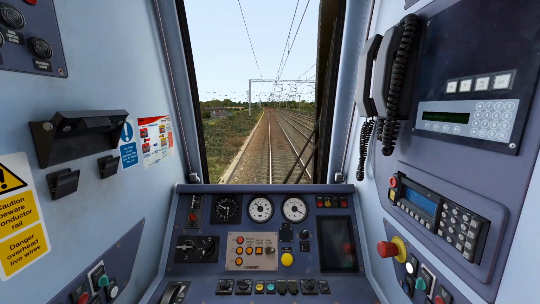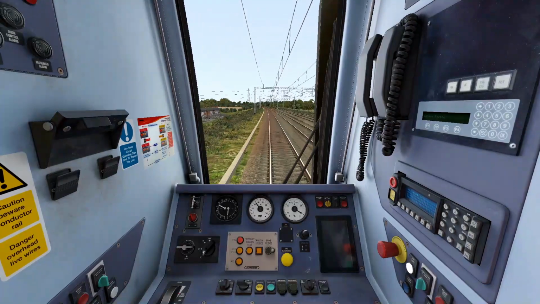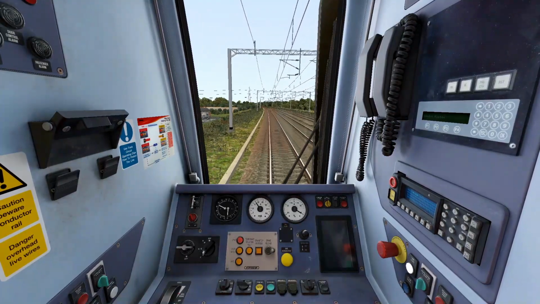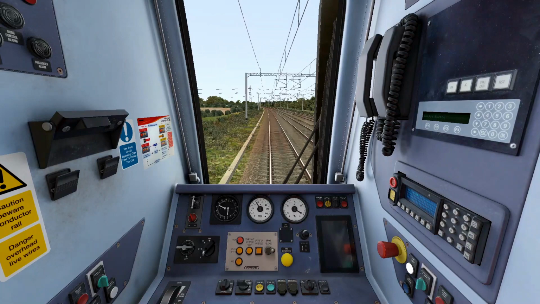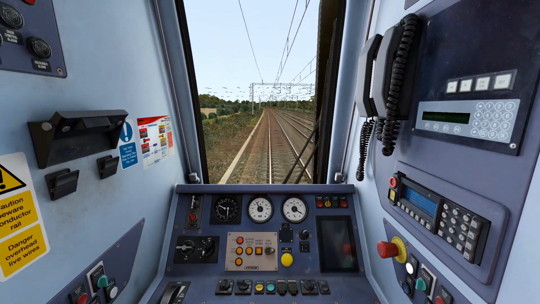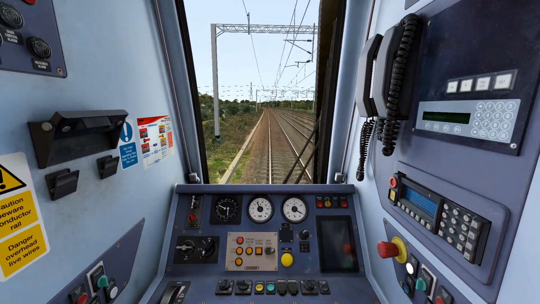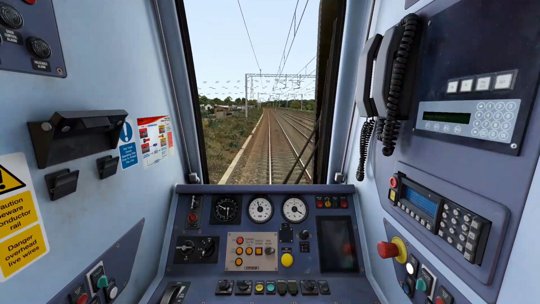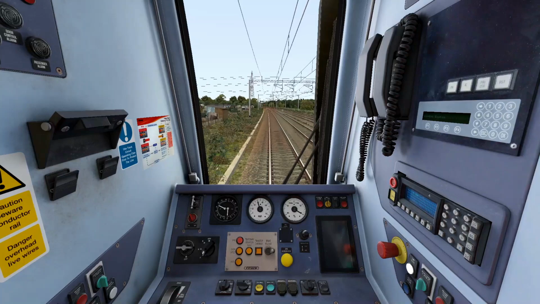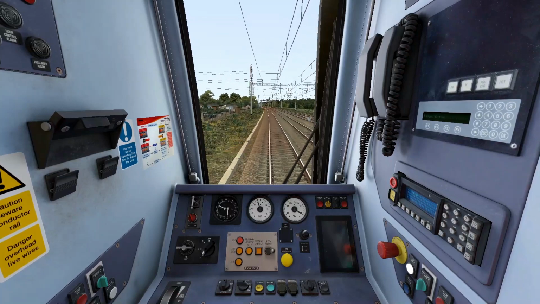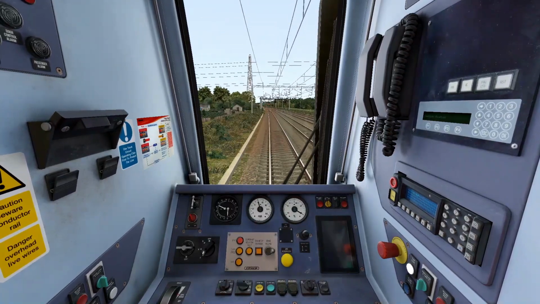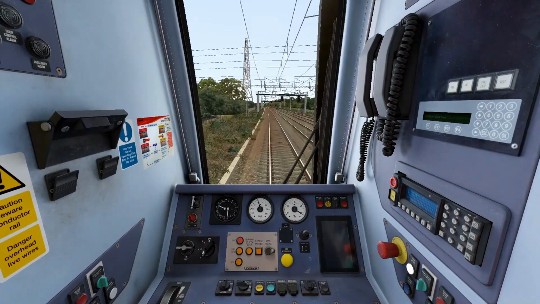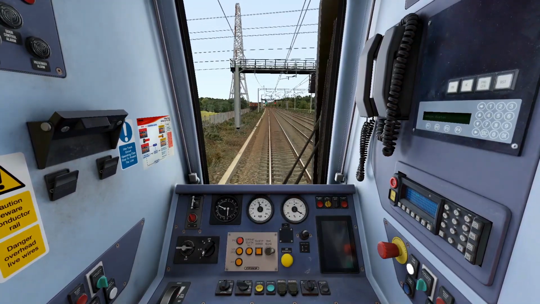So this scenario did take a really long time to make, because you have all the 350s, you have the Pendolinos, you have the London Overground, you have Southern, you have freight that didn't run. So I wonder what my scenarios will look like when the full timetable is reintroduced.